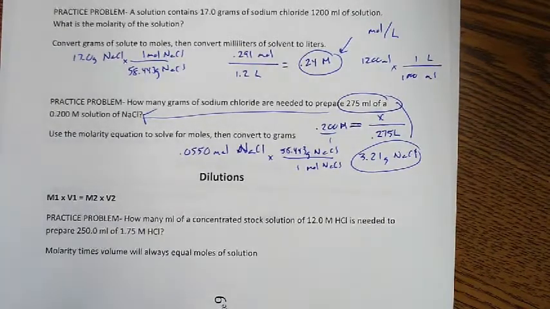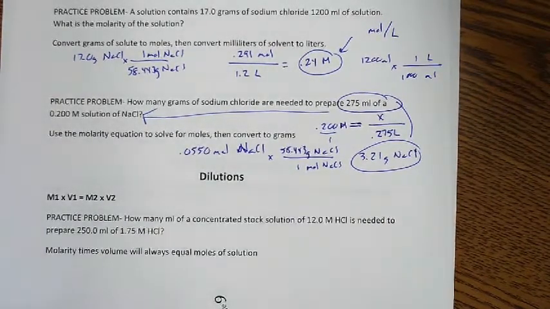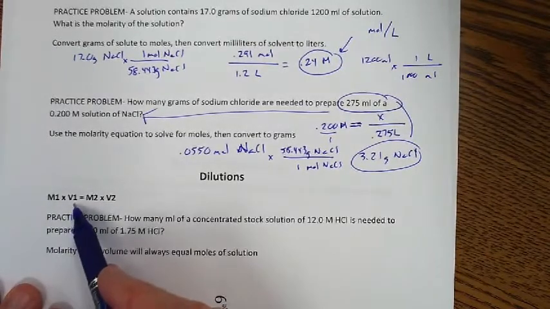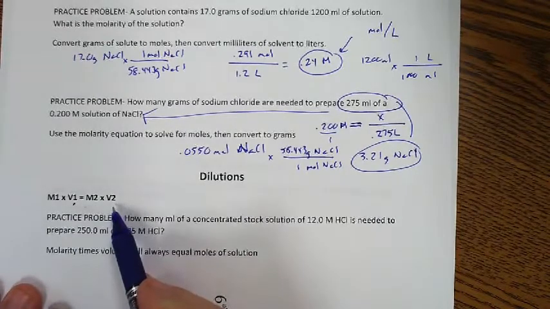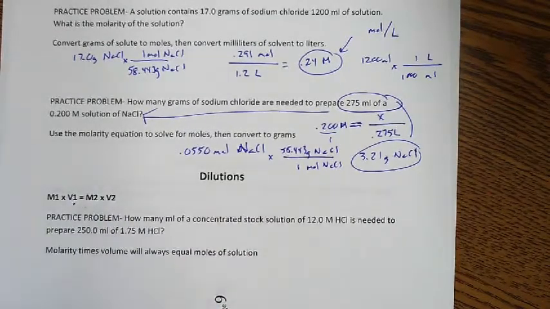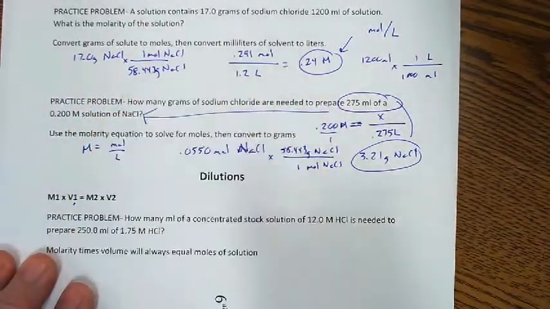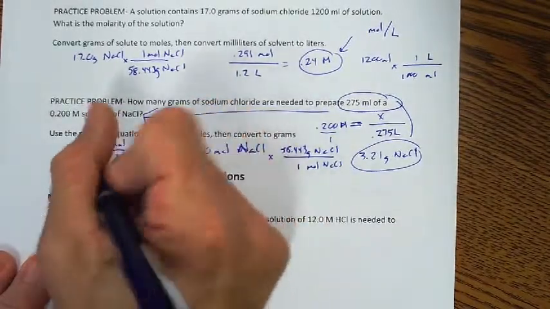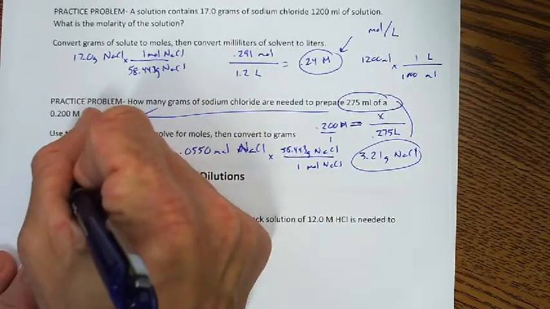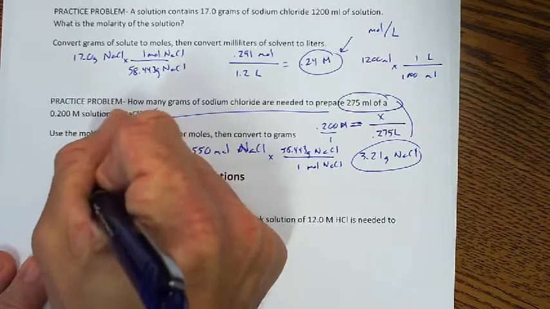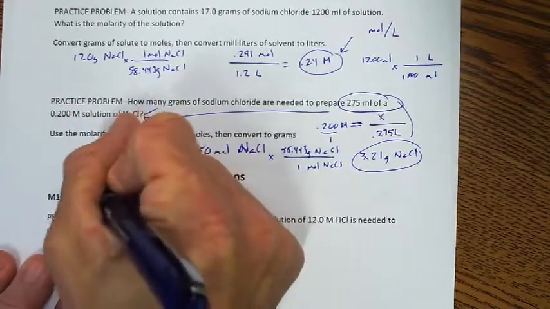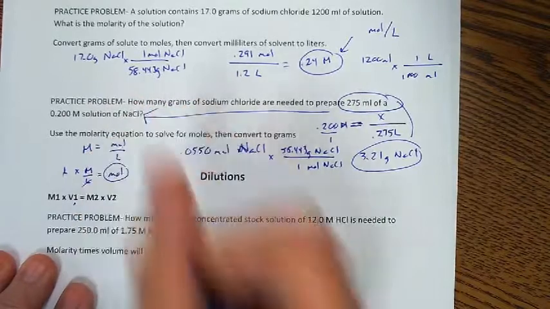And so what we know when we're doing a dilution problem is that the molarity and volume of your initial solution will equal the molarity and volume of the new solution, because if you're diluting something, all you're doing is adding water. So you're not changing the number of moles you have. Remember, the equation for molarity is moles over liter. We can rearrange this and say that the volume in liters times molarity, which is moles over liters, so the liters cancel out, will give us the moles that we have.